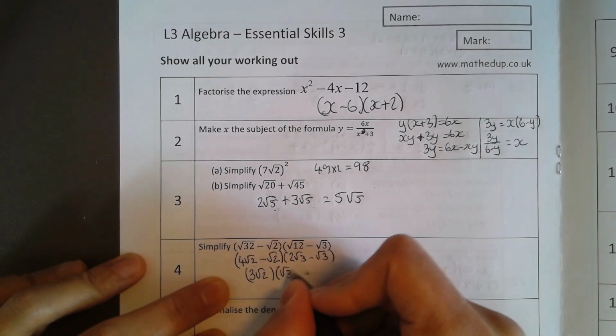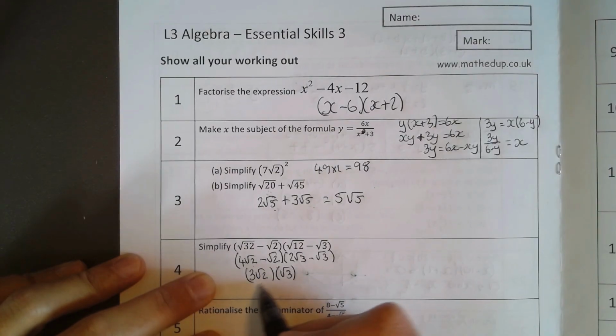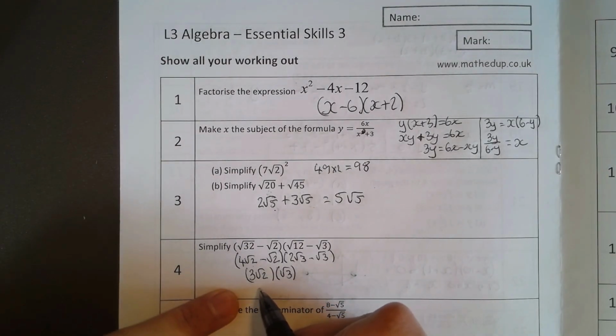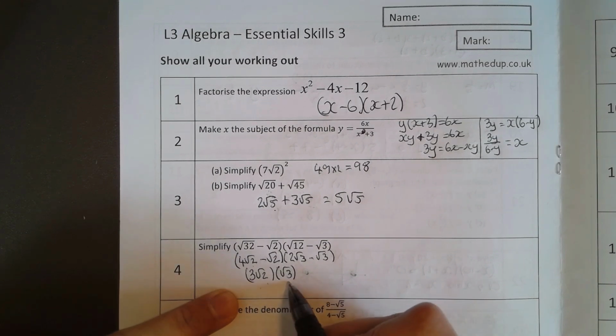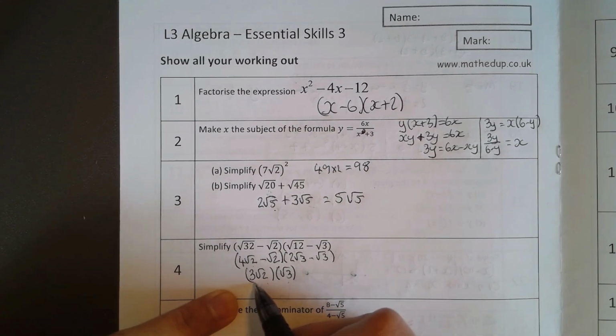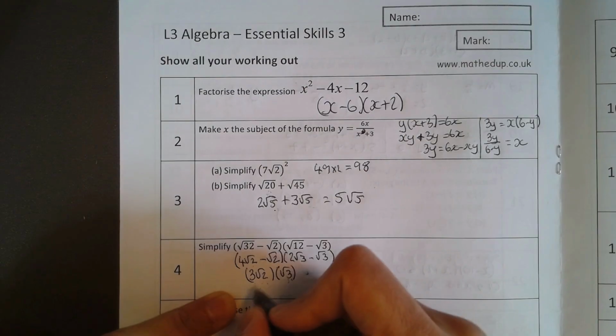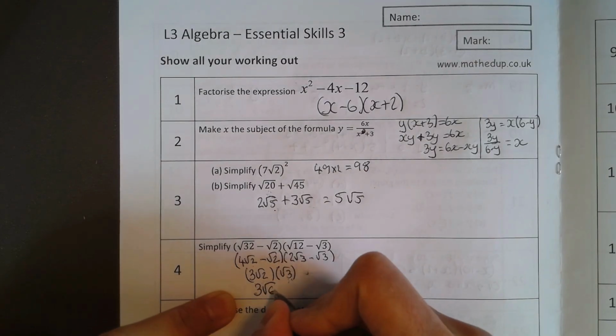So this time, rather than expanding it out, I've seen that I can actually simplify what was in the brackets initially. And now these two can just multiply together, because 3 root 2 times root 3, well, that's just going to be 3 times root 2 times root 3, and root 2 times root 3 I know is going to give me root 6. So my answer here is going to be 3 root 6.